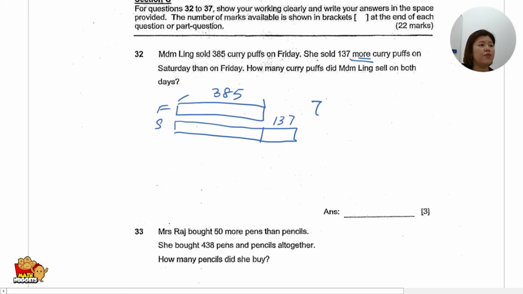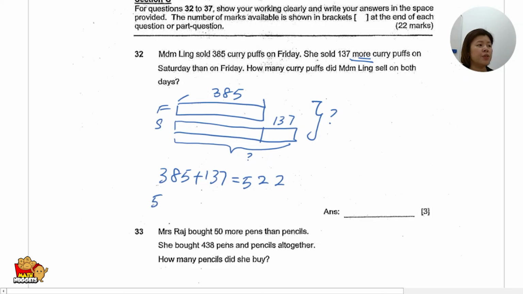Okay, so to find both, I need my Saturday first. So Saturday will be 385 plus 137, which is 522. And I take 522 plus 385, 907. Okay, let's move on.